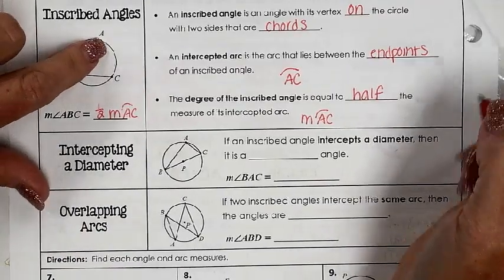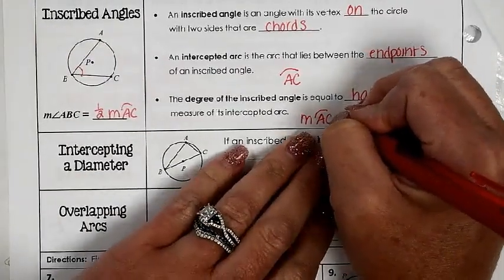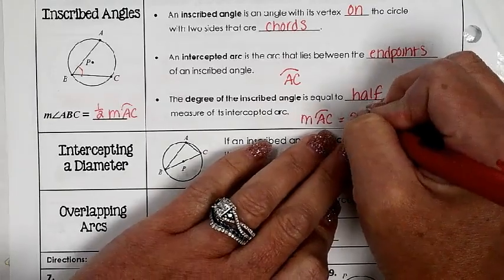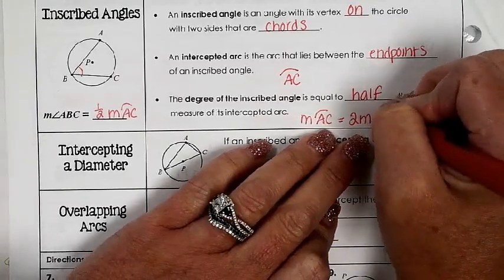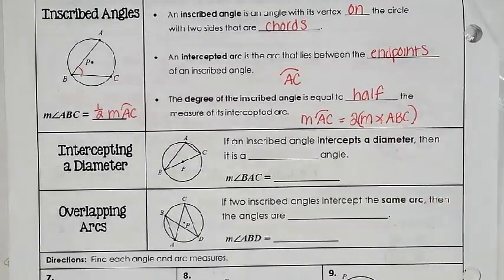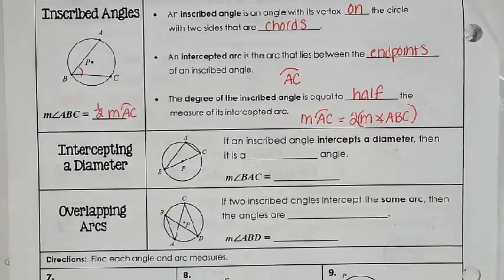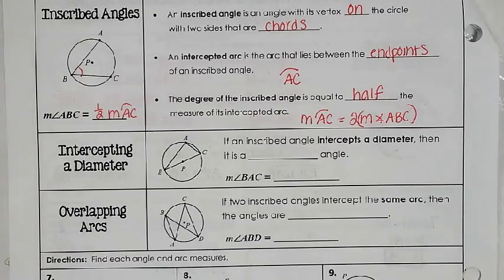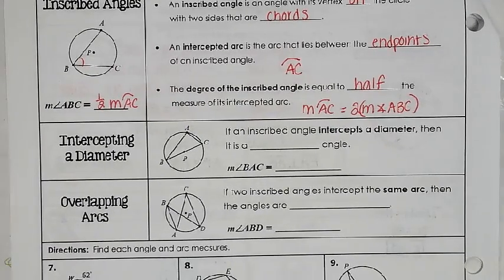We would just double the measure of angle ABC. So with inscribed angles, the angle is half the arc. So if I have the arc, just half it. If we're trying to find the arc and I have the angle, just double it.